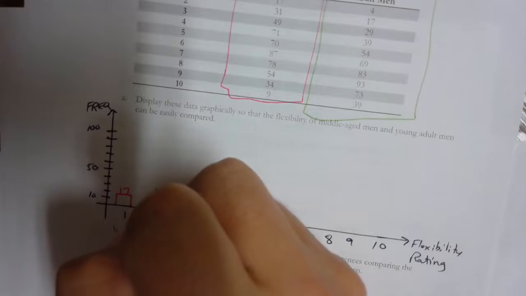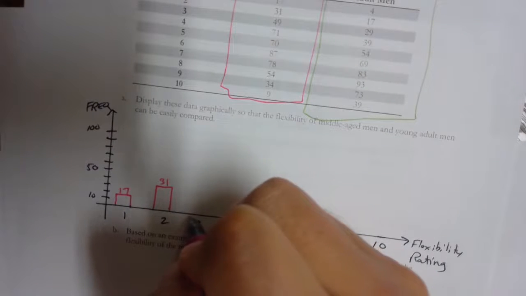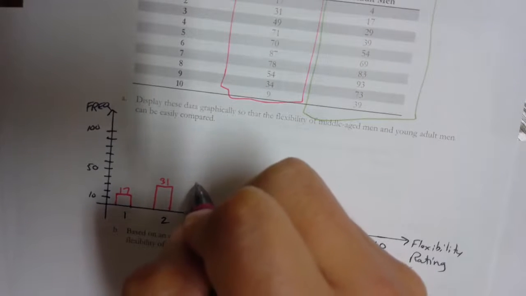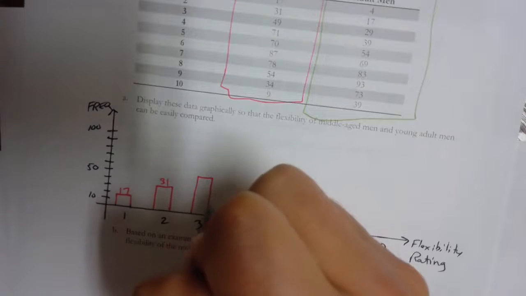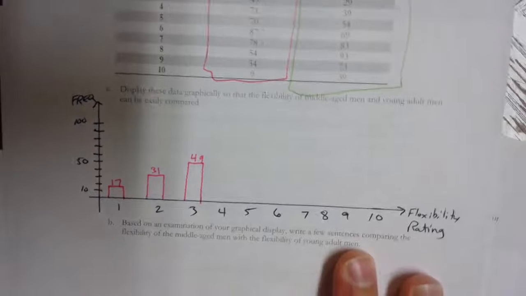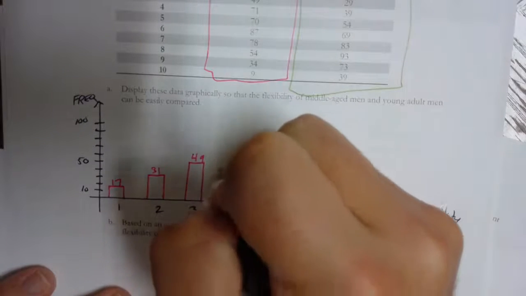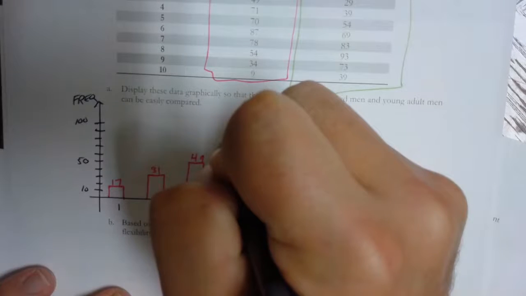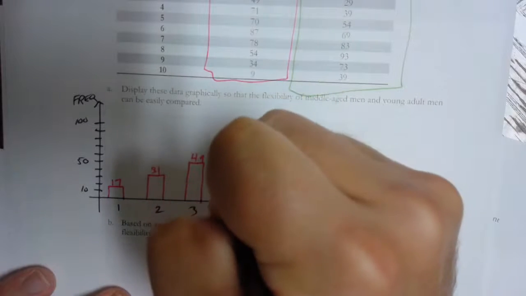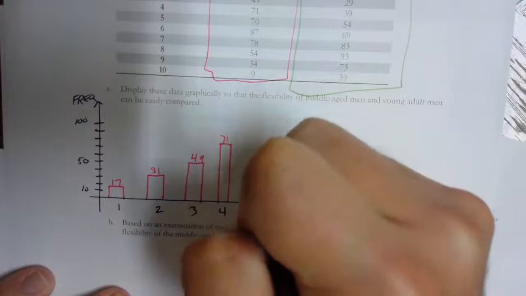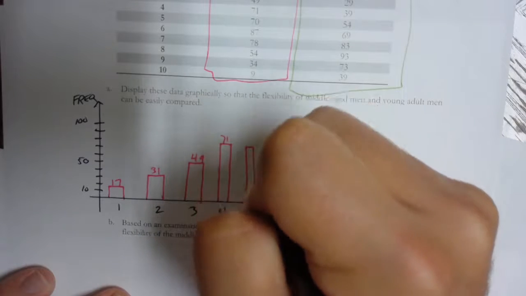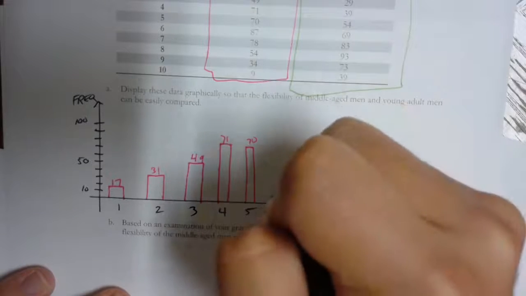31 twos. 3s, there's 49. Yeah, it gets a little harder. The further I get away from the axis, the more challenging it is to line it up. 4s, 71. About here. 70. 87.